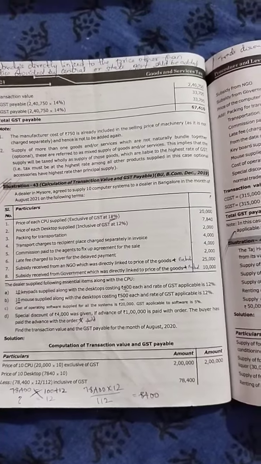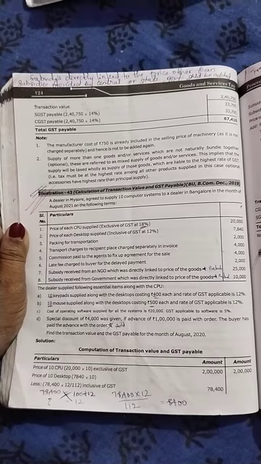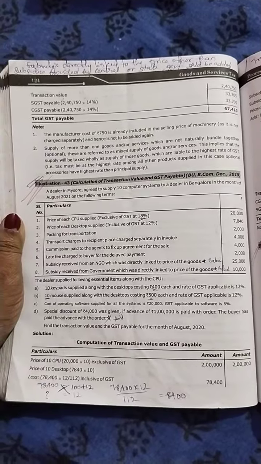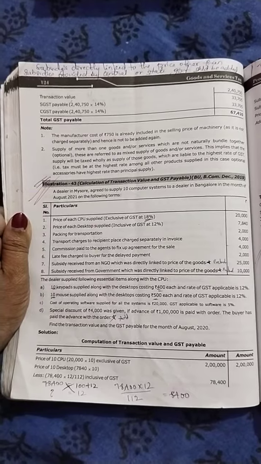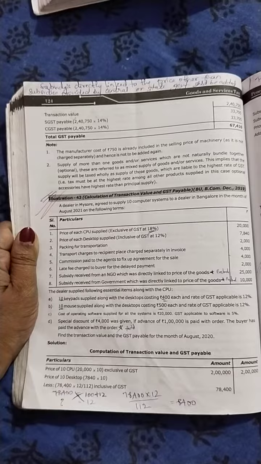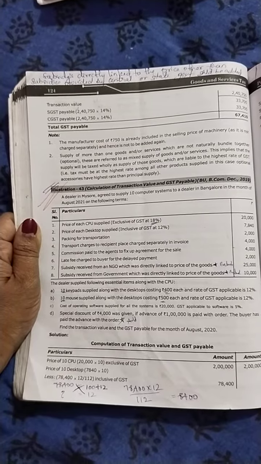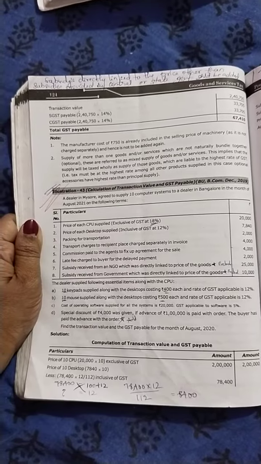Good evening, girls. So, with regards to the calculation of transaction value and the GST payable, we are going to see another type of problem, which was even asked in the previous year. This problem is taken from a previous year question paper, and it's there in your textbook as well. So you all can go through.